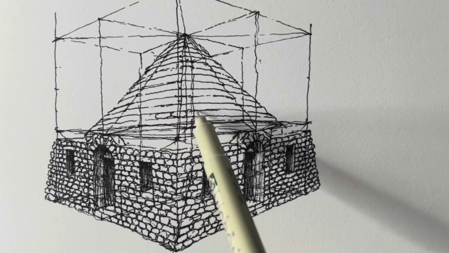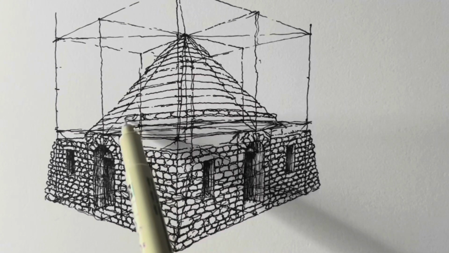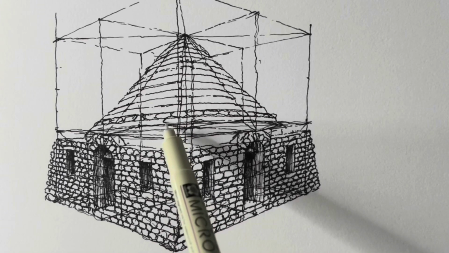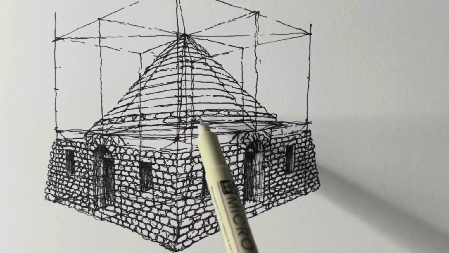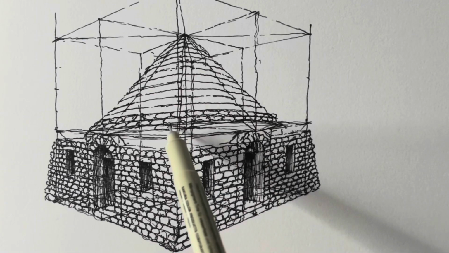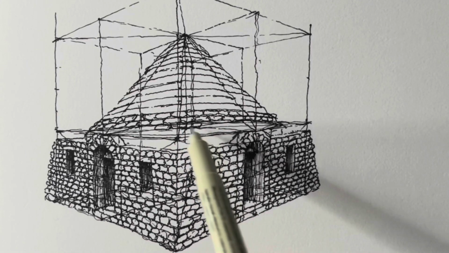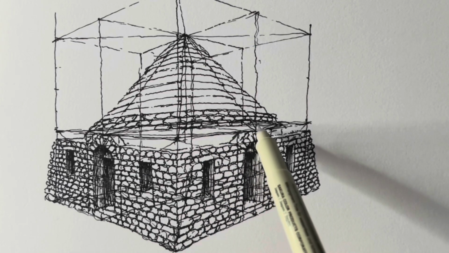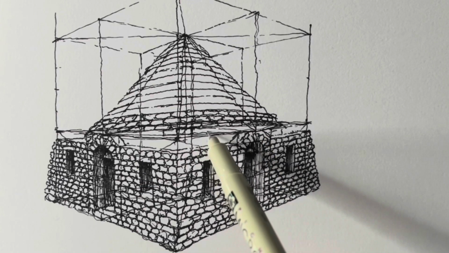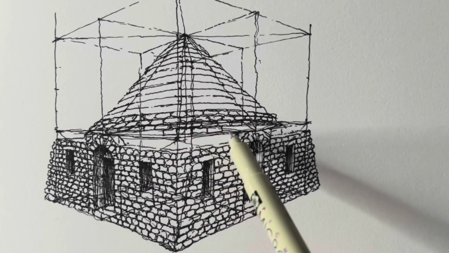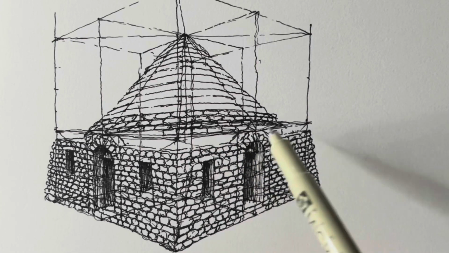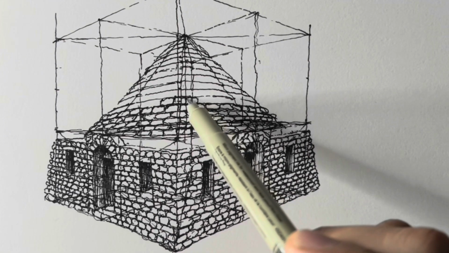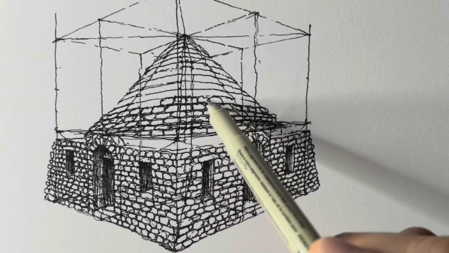Right, the next is to add more detail, to draw each one of the stones on the roofing. This is not assumption, this is based on what is actually there. I was there, I saw it, I touched it, I felt the stone, how they were constructed, layer over layer on top of each other, and the gap of each one is really visible, very clear.